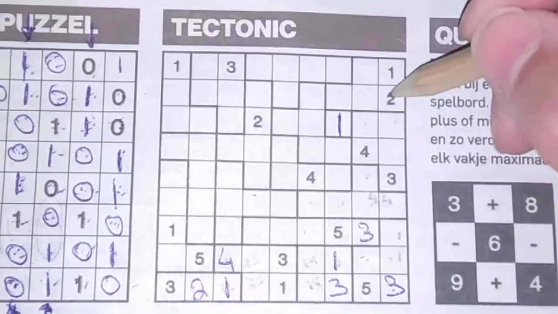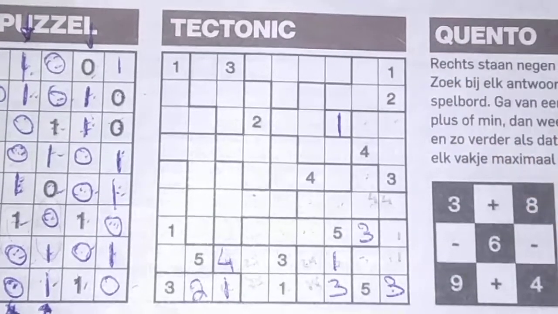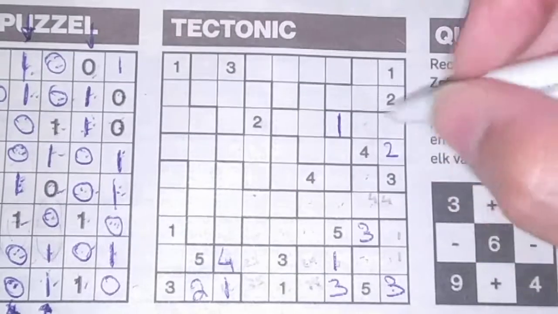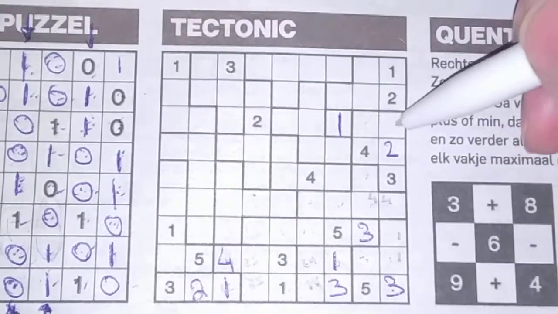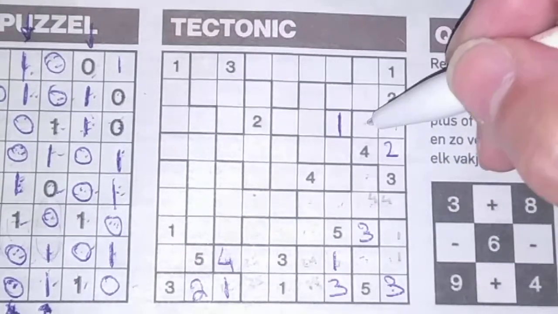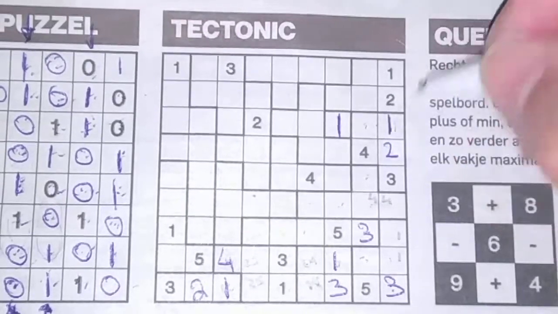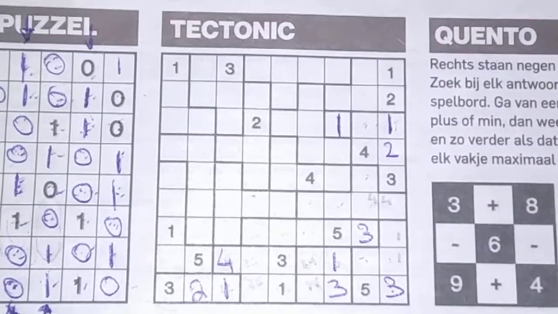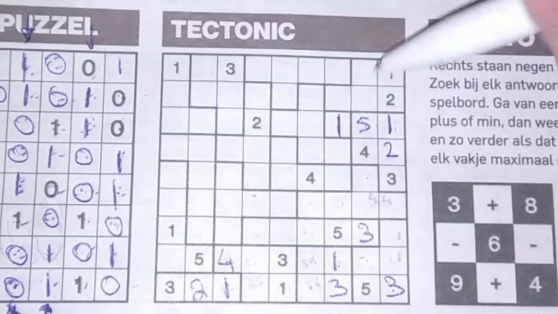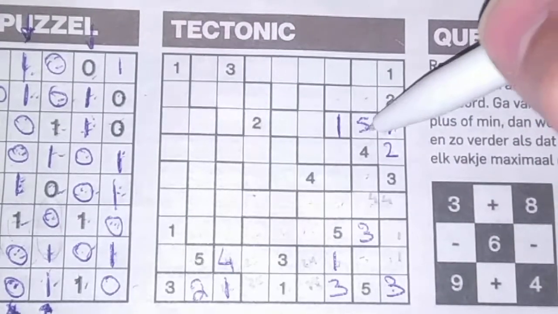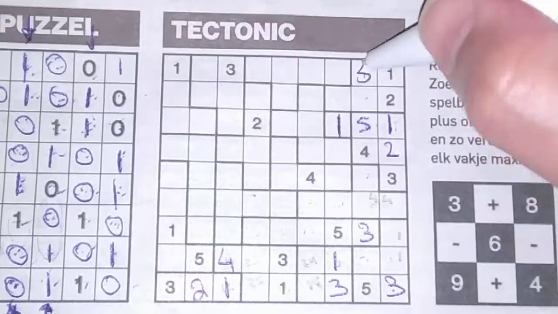These 2 boxes cannot be a 2. One box left for the 2 should be this one. The other 2 are the 1 and the 5. We have a 1 here, so this cannot be a 1. This should be the 1. This should be the 5. That means these 2 boxes cannot be a 5, so the 5 should be there.